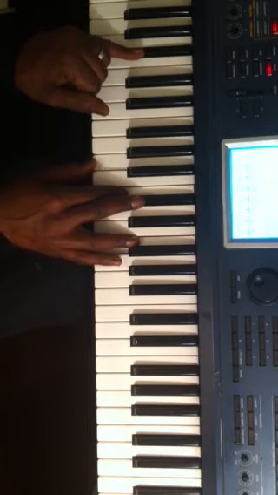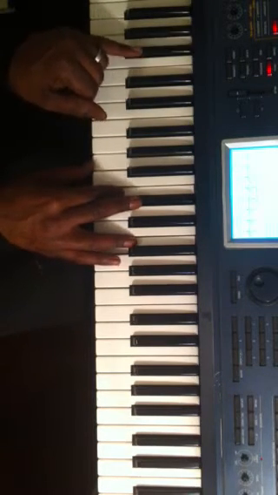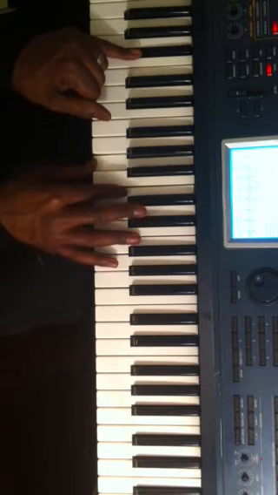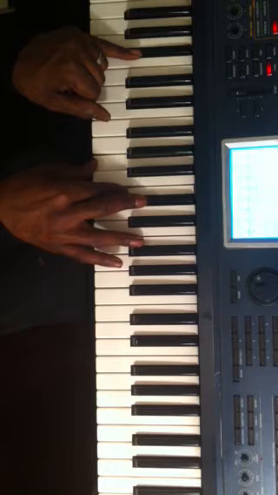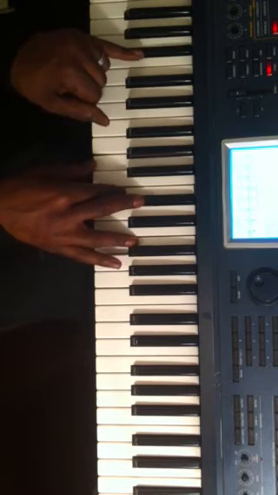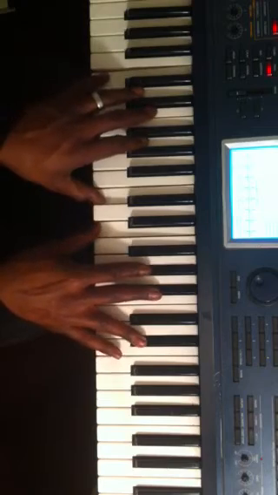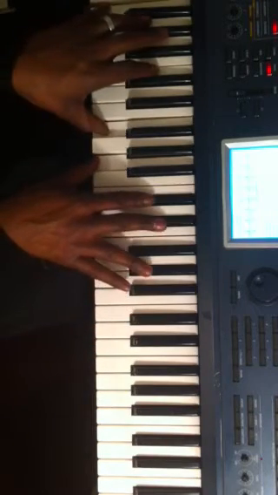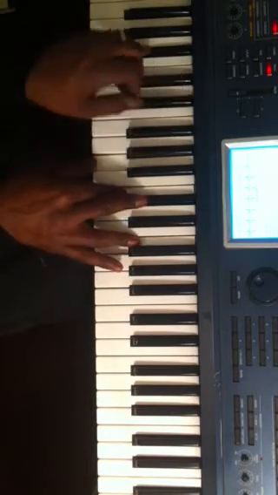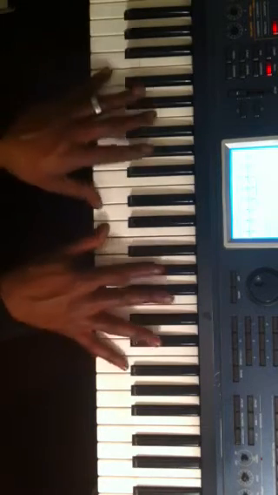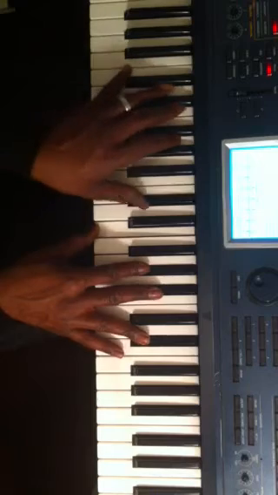Let me show you this voicing here for B flat. Left hand I got a B flat, right hand I got A, which is my major 7. C is my 9, D flat is my minor 3rd, and F is my 5th. So once again, alright, 2-5-1. Now let me show you a couple of different ways you can do that.